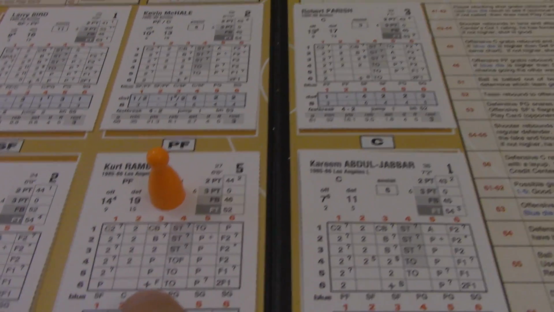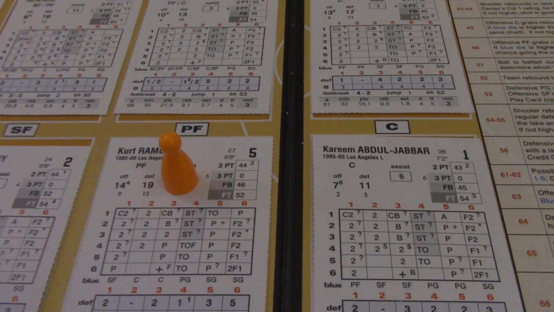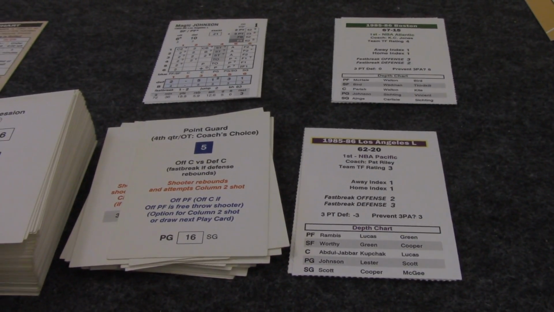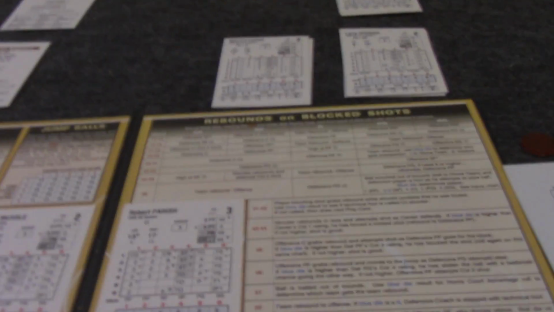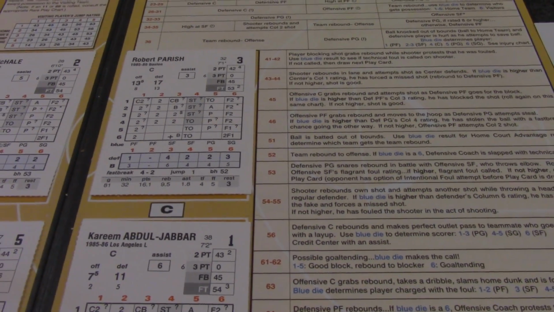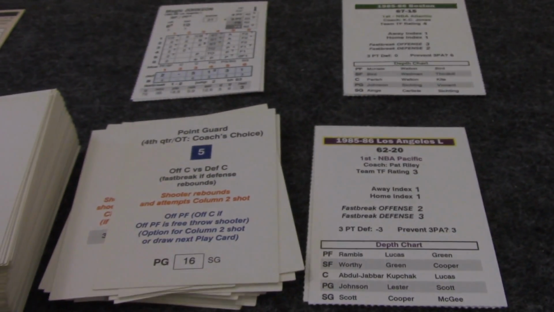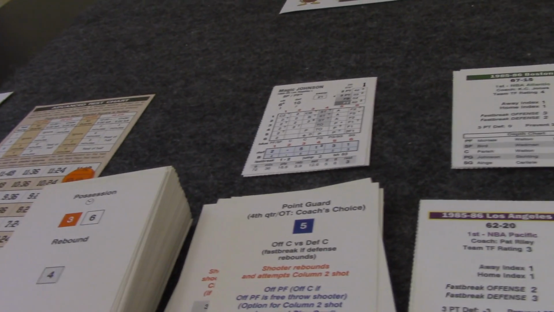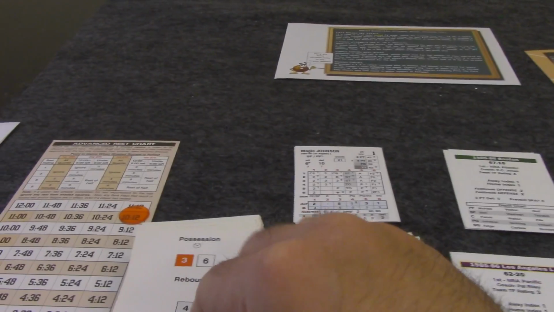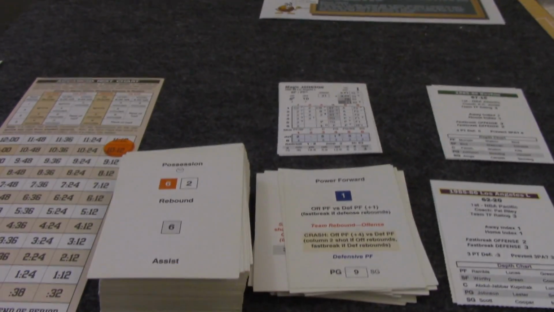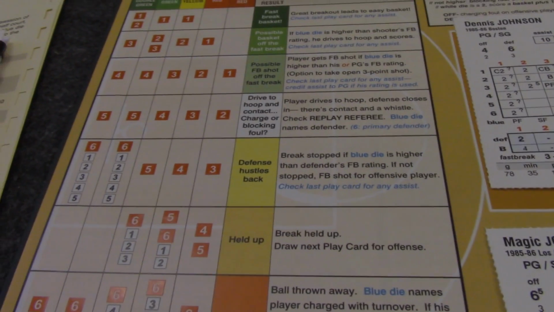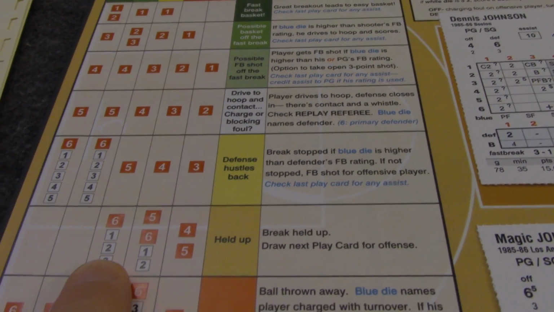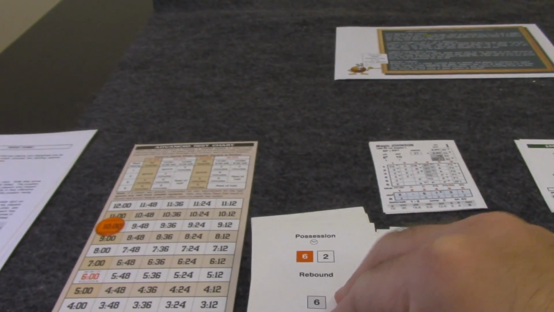And then the other thing is that it also is just a missed shot. So Rambis misses the shot. The rebound is between the centers, and so Parrish is easily going to win that. It's a 7 against a 17, and there's a special thing below there that if the offense wins, or if the defense wins, then they get a fast break. So Parrish pulls down his third rebound of the game, and then they're going to get another fast break opportunity, and it's a 6-2. So on the yellow chart, that just means that the fast break is held up. So move down, 2 minutes gone in the game, with the Lakers still leading 3-2.